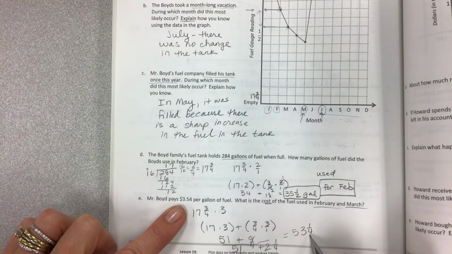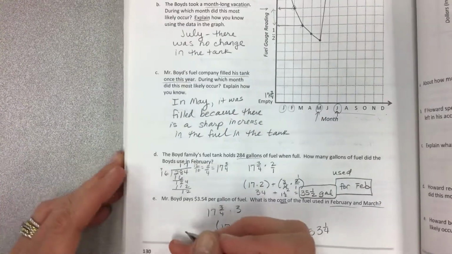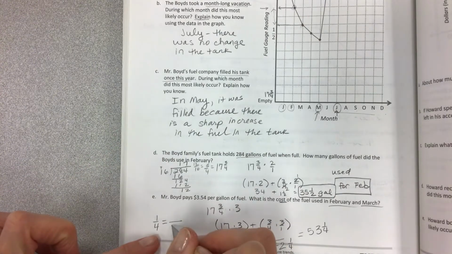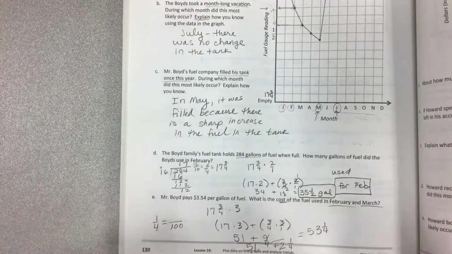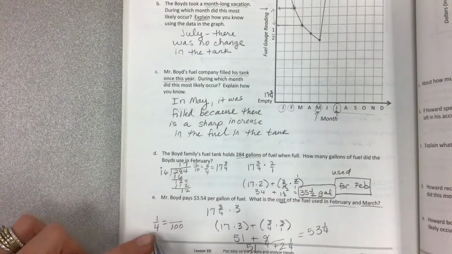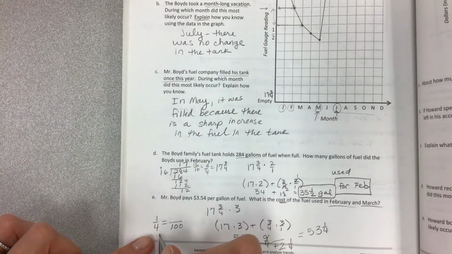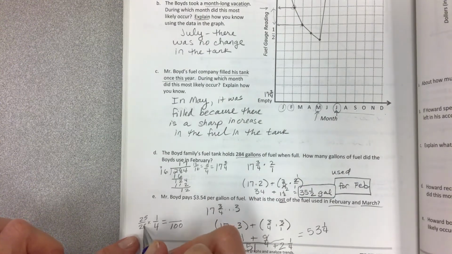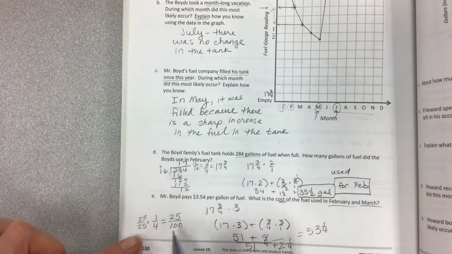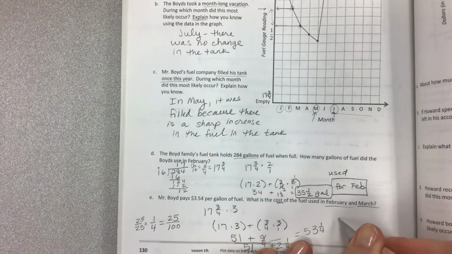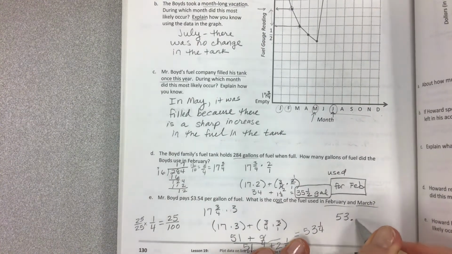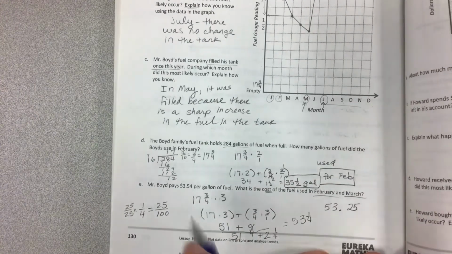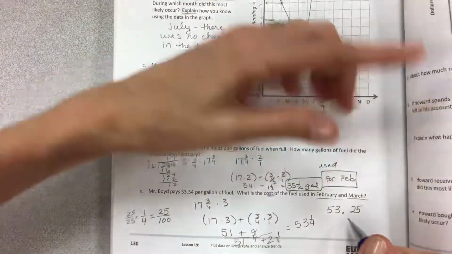Now, how do I multiply when I have 1/4? Remember that fractions can equal decimals. And so if I want to change it to decimals with hundredths, like tenths, hundredths, how do I do that? So you multiply by a scale factor. Remember how to do that? Scale factor. And so then I would get 25 hundredths. So it would be 53.25 times 3.54.